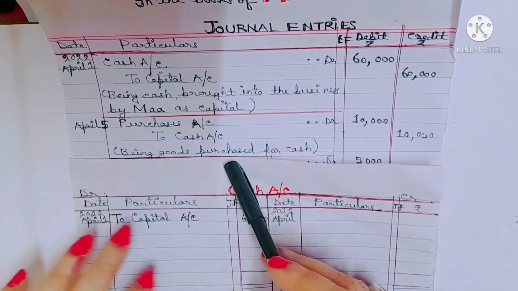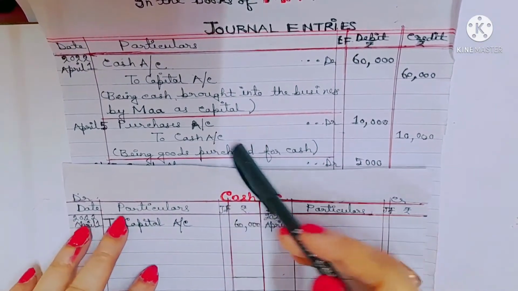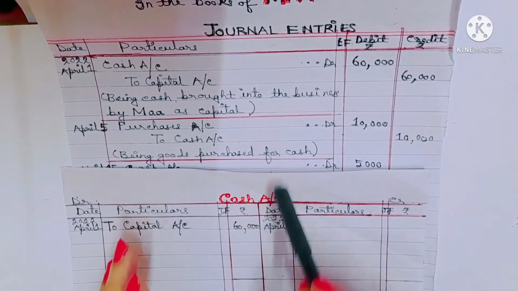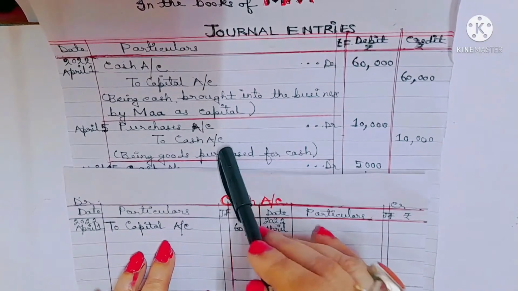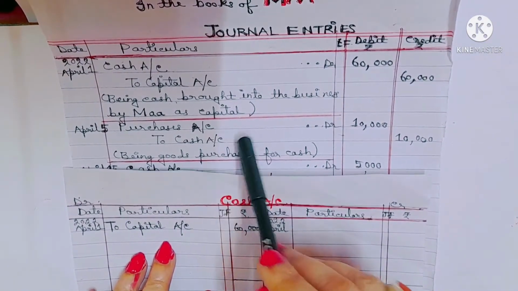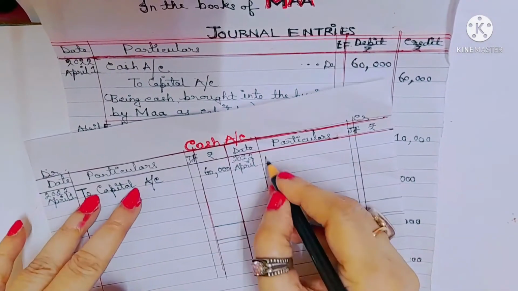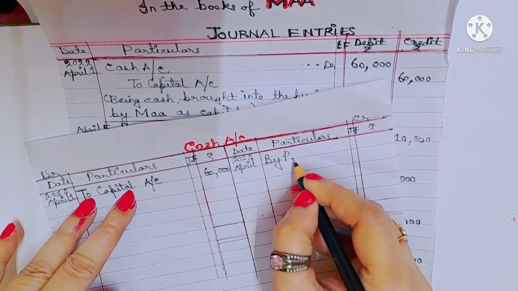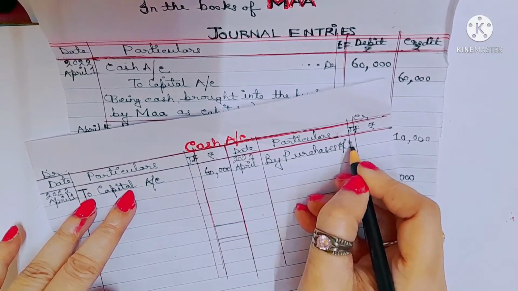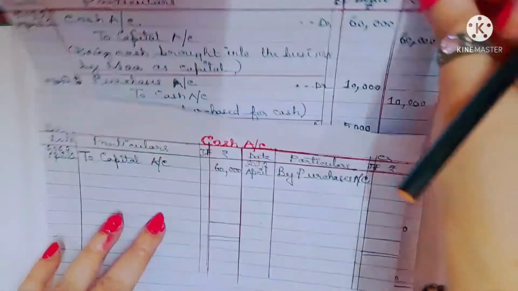Where is cash? Cash account is on the credit side. So I told you just now, you have to see the position of the cash account since we are preparing cash account. So since cash account is on the credit side, we'll write purchases account also on the credit side in the cash account. Understood? So by purchases account, what is the date? 5th April. How much? See, 10,000.